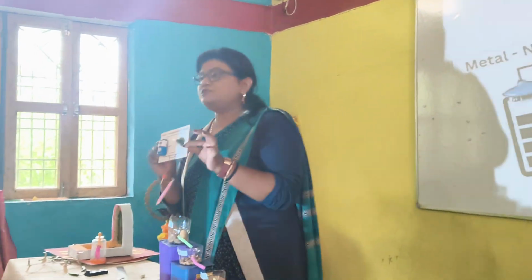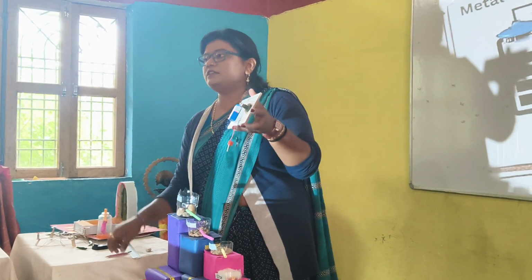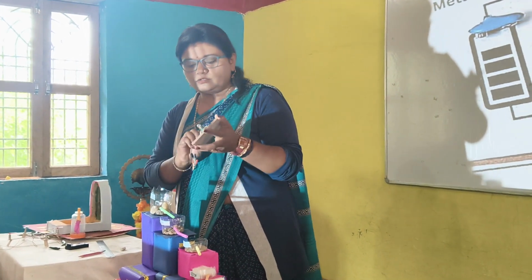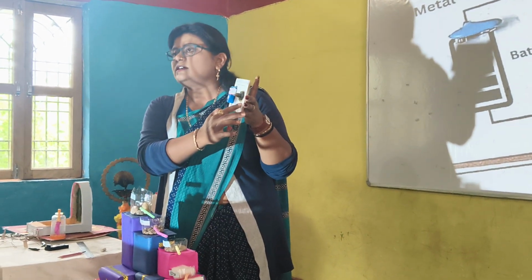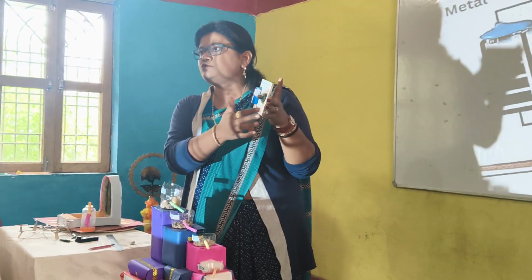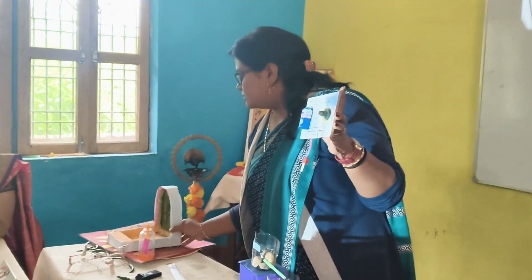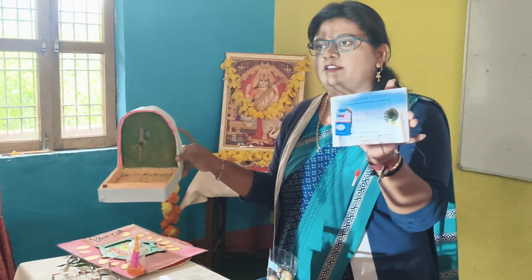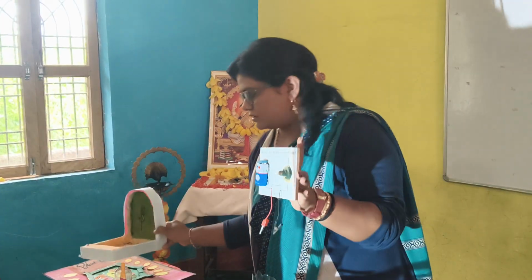Metals and non-metals circuit board. In this we can tell our students the difference between metals and non-metals. So this is a circuit board. This is a toy board with a simple toy bulb, which children can use to play with in their toy car. And this is a 9-volt battery, and the same here also a 9-volt battery, which is always used in a toy car or children's toy.